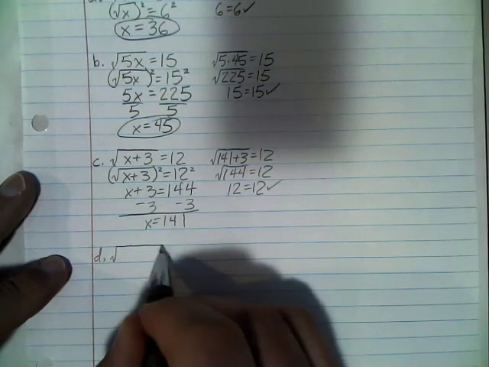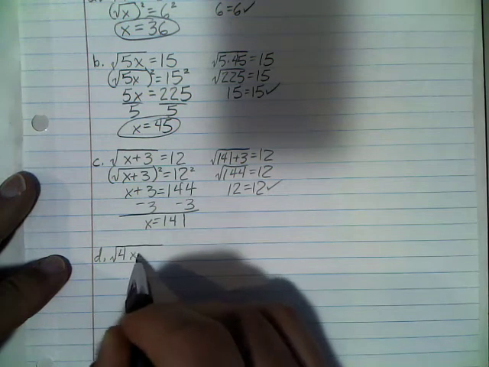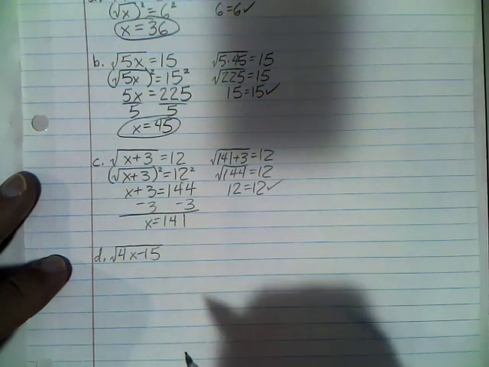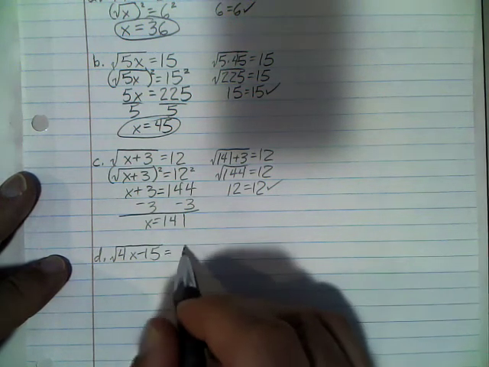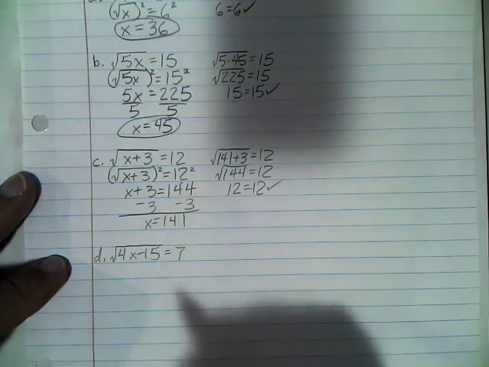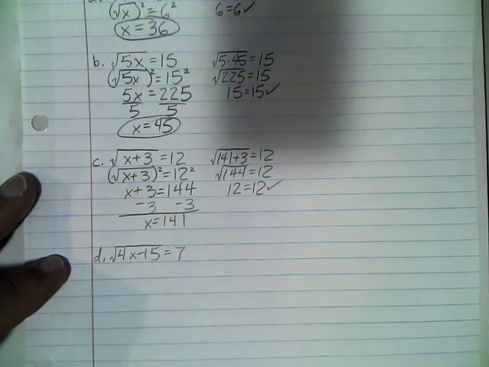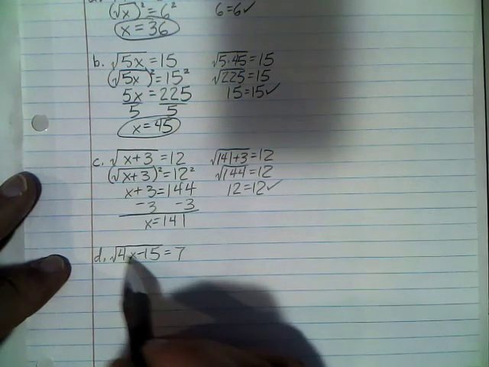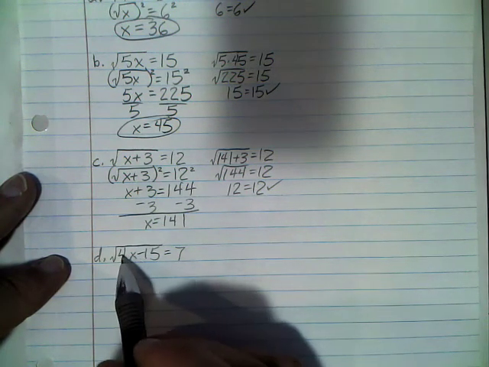I have the square root of 4x minus 15 equals 7. So once again, we do this in reverse order of operations. So the first thing I would have done in the order of operations is I would have multiplied the 4 times x. So that 4 will be the last thing I take care of.